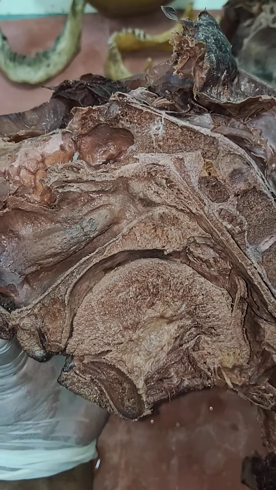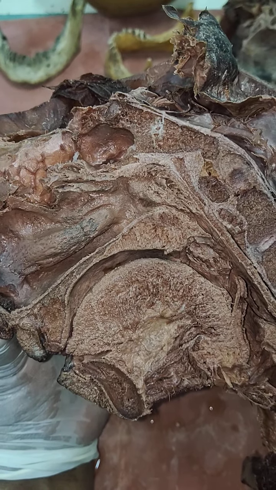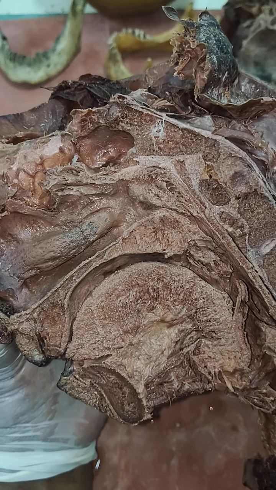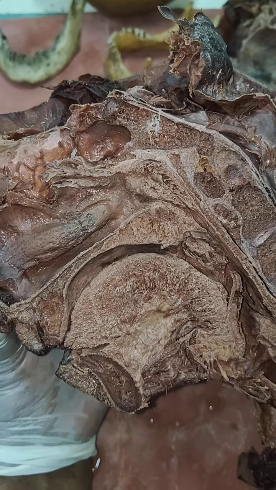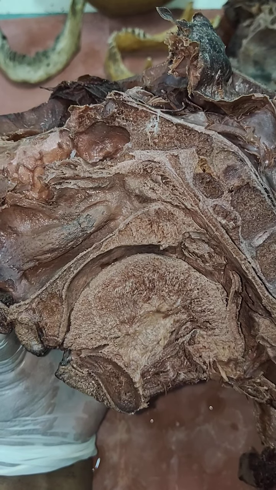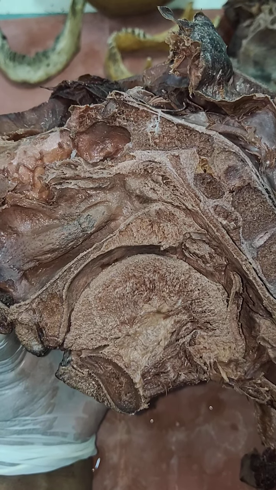Today I am not going to demonstrate to you the muscles of the pharynx, because that you will be able to appreciate only in the cadaver. Only if we show it using two or three cadavers will you be able to understand the muscles of the pharynx.